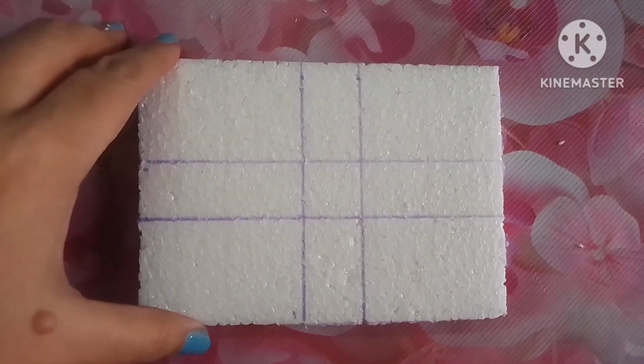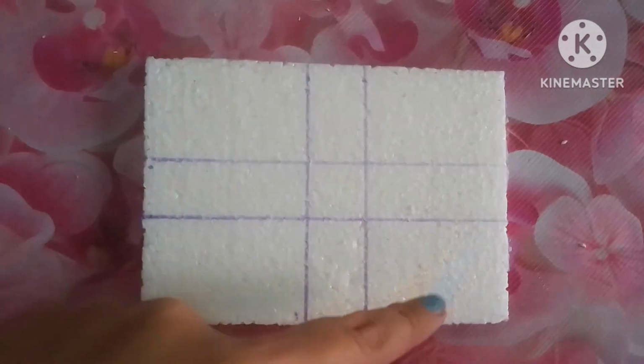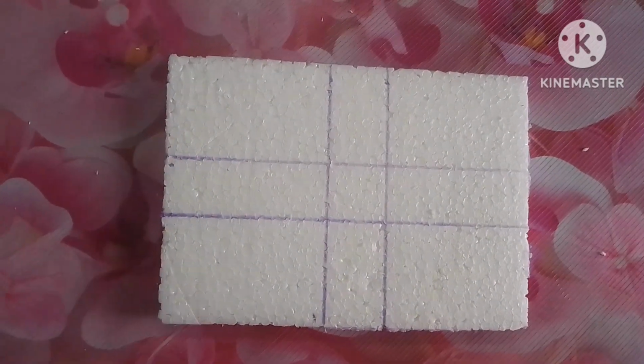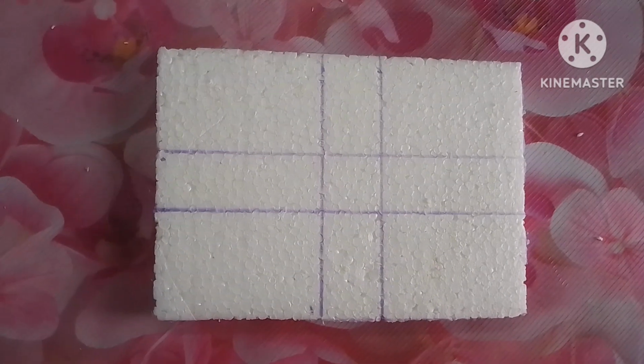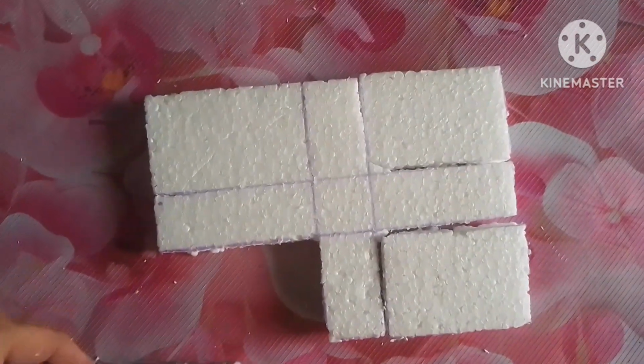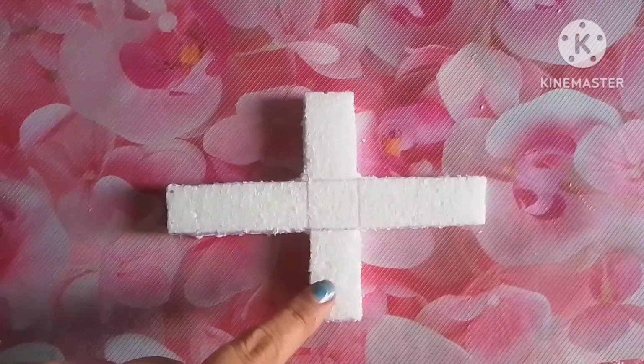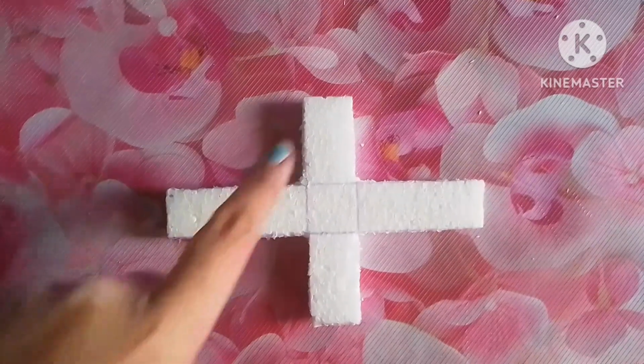Suppose this thermocol piece is the park and I made the intersecting 2 roads inside it. Now I will cut the marked portion very carefully. After removing the 4 rectangle portions, we will get the area of the 2 roads. Same process we have to follow in our calculation.